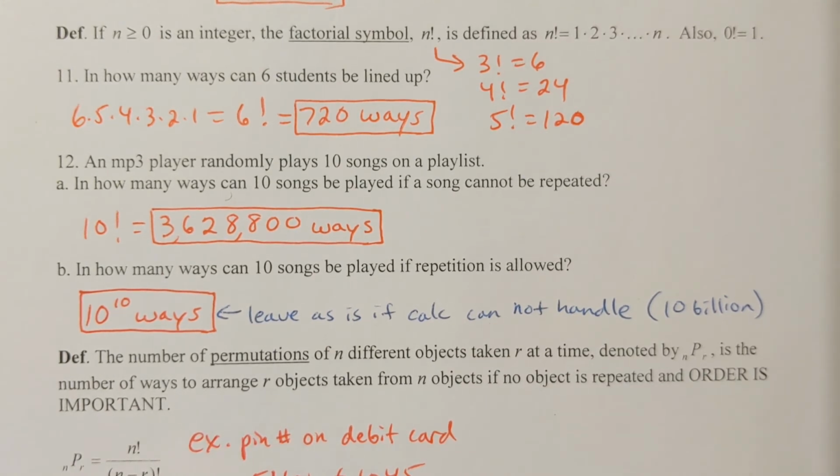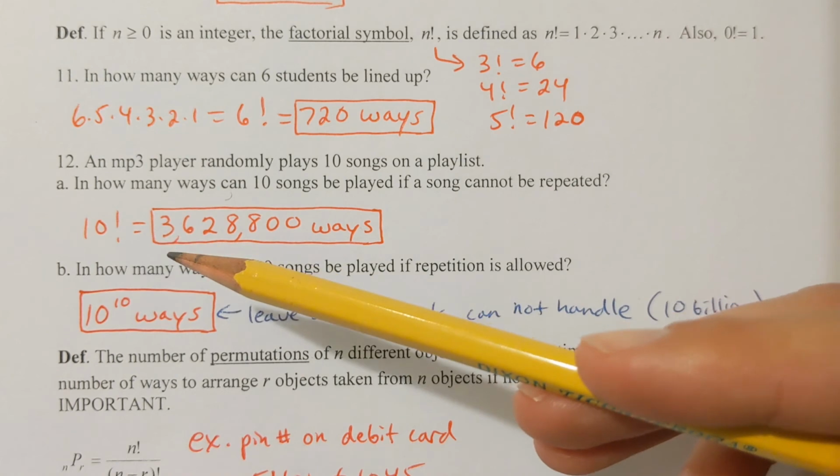Problem 12, an MP3 player randomly plays 10 songs on a playlist. Part A, in how many ways can 10 songs be played if a song cannot be repeated? Once you've heard a song, you're not going to hear that same song again. So there's 10 songs on the playlist. Once you've heard a song, there's going to be 9 songs that remain. Once you've heard one of the 9, there's going to be 8 songs that remain, then 7 songs, etc. Well, that'd be exactly 10 factorial.